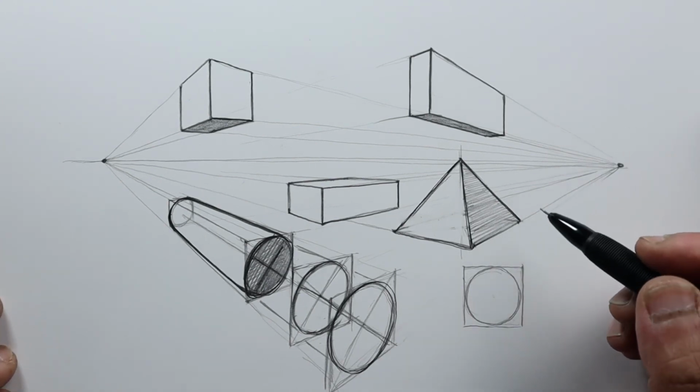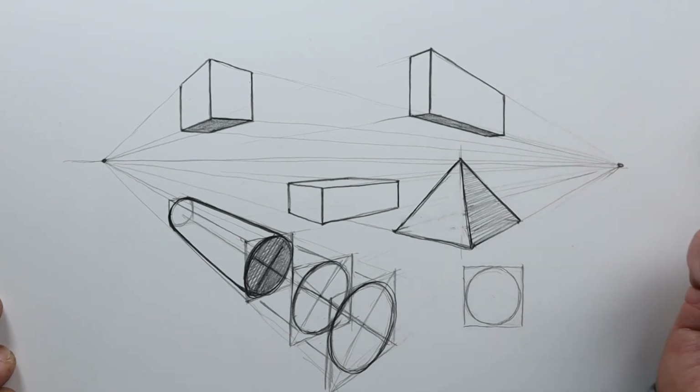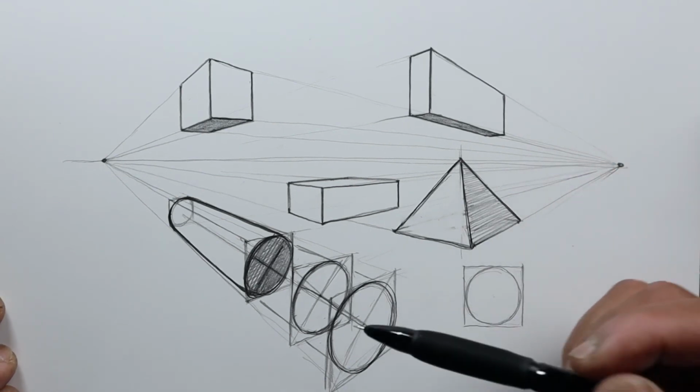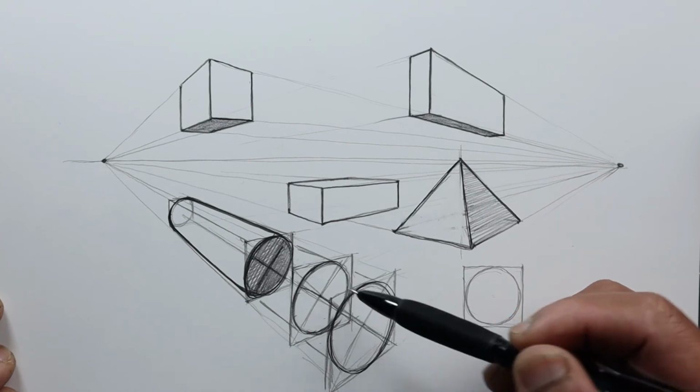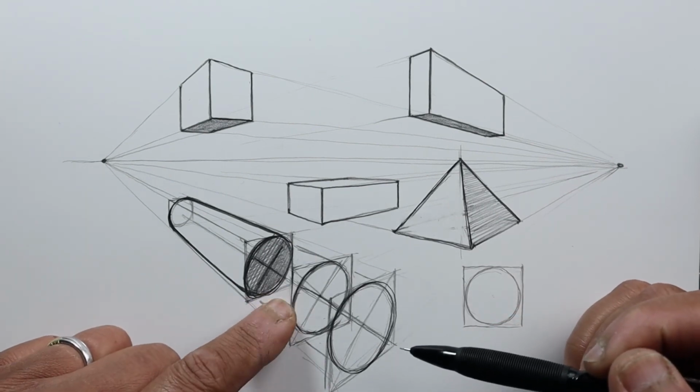And I think I'll stop there just as a brief overview of 2-point perspective, but I'll go into more detail in another video, especially with these ellipses and how to draw them in perspective.